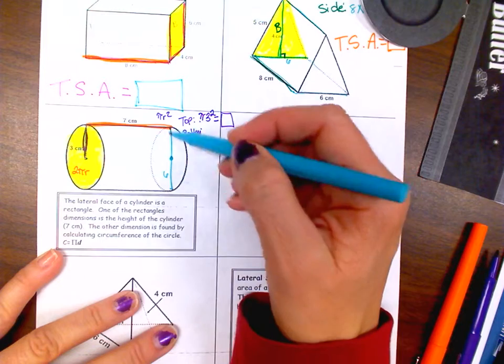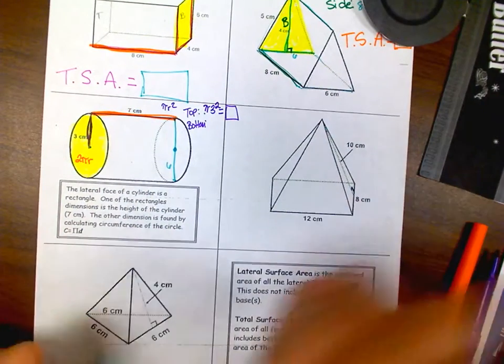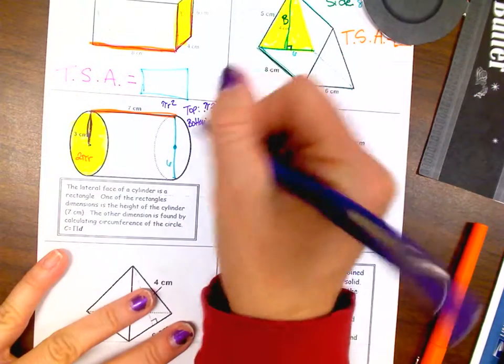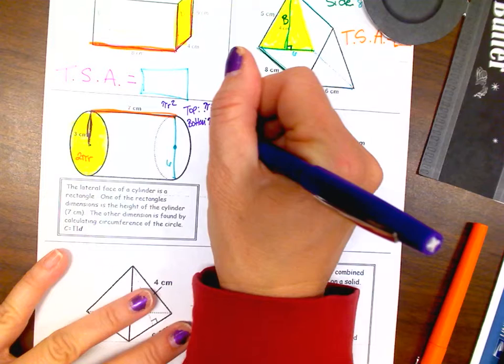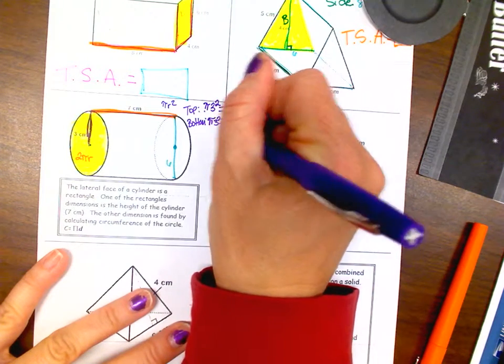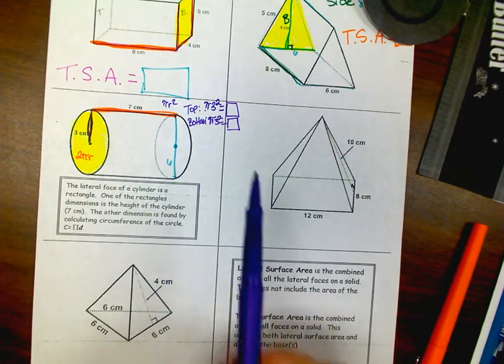So diameter, dive all the way across. Radius is just half. It's a little bone in your body. Okay. So again, top and bottom, pi radius squared. So figure that out on your calculator.